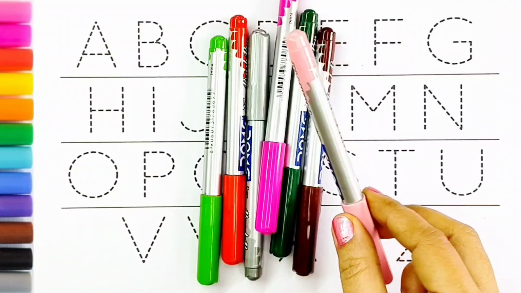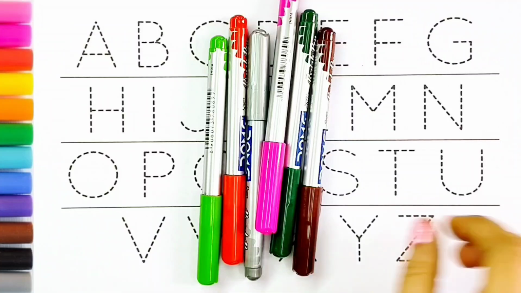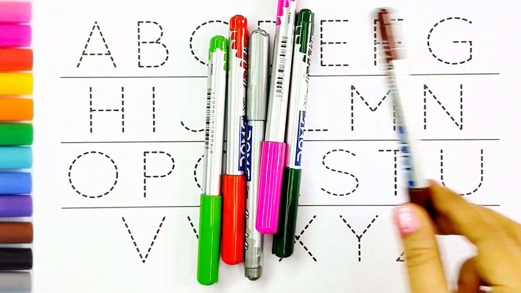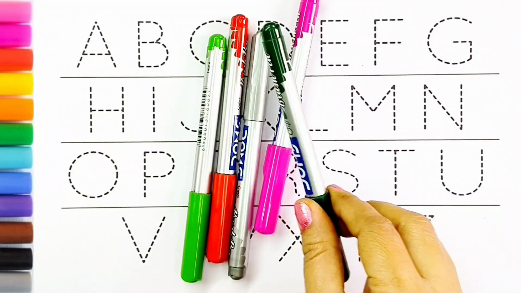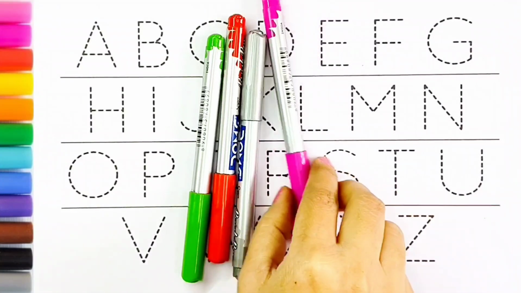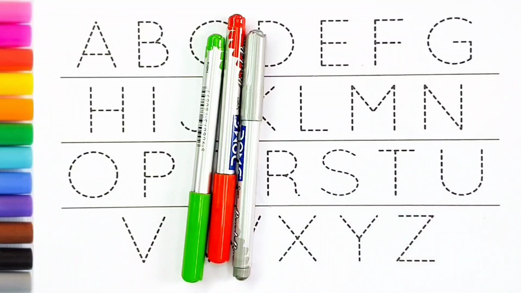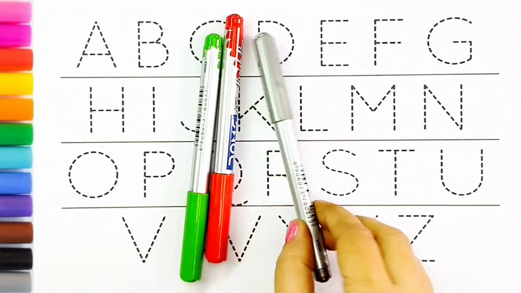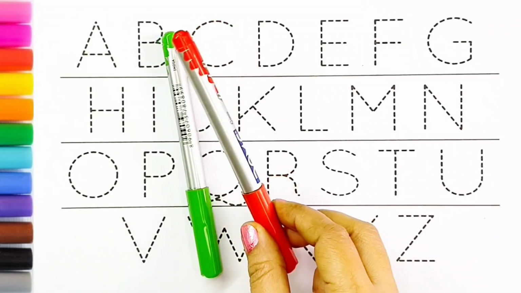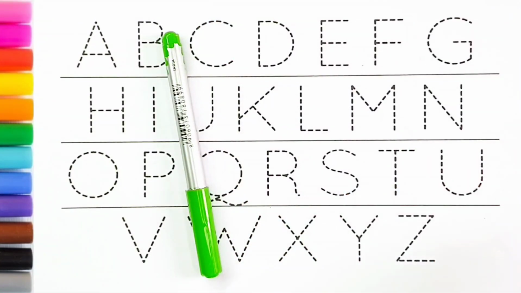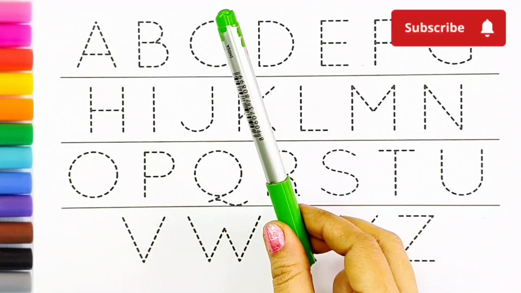Peach pink color. Brown color. Dark green color. Pink color. Gray color. Red color. Light green color.